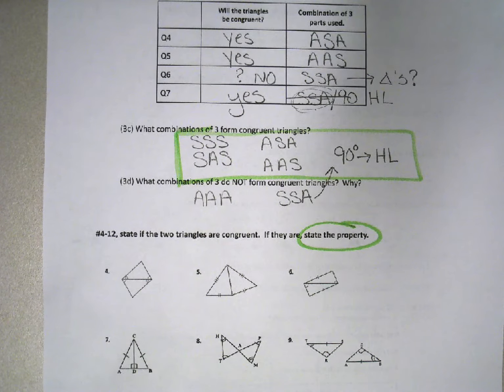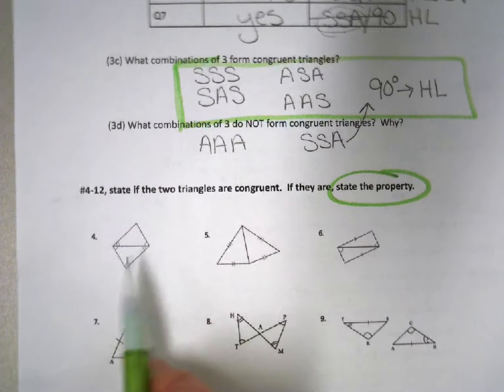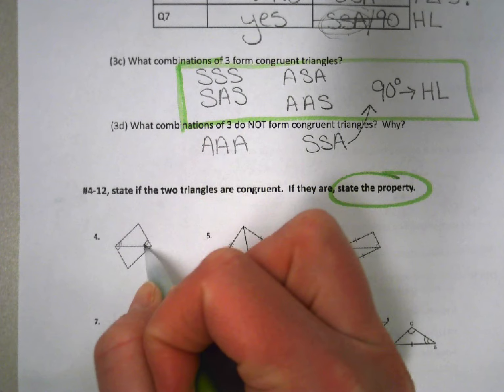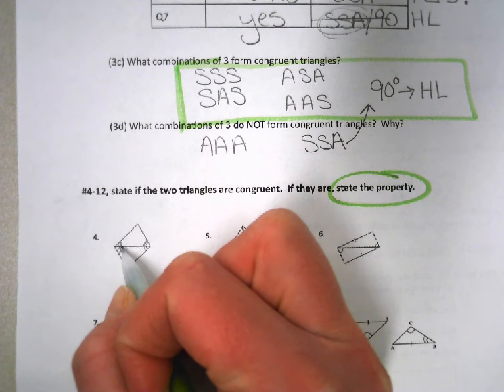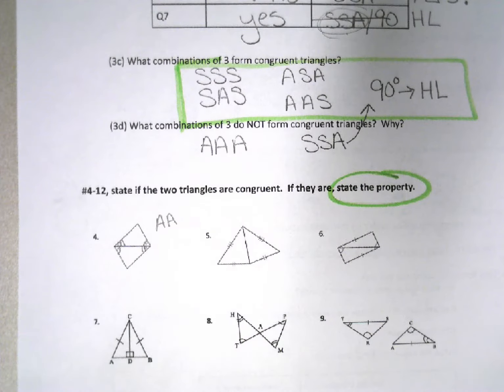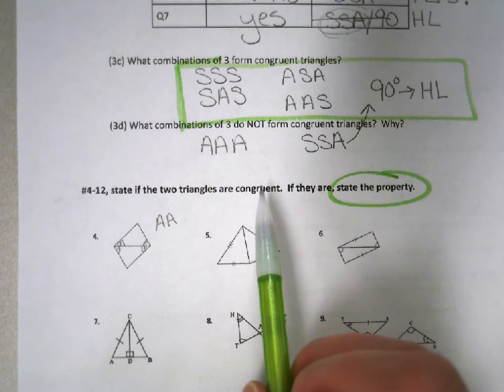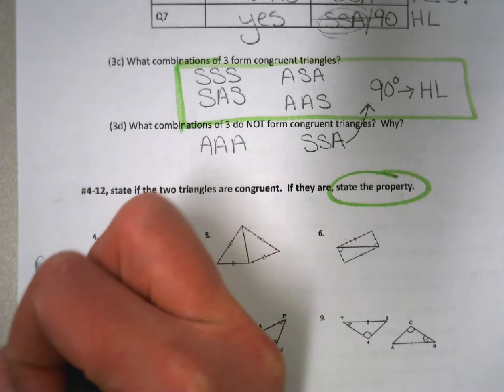So I'll try a couple with you, and then I'll pause. You can pause the video, and then you can try them by yourself, okay? So if you're looking at number 4, and hopefully you either have it in front of you, or maybe you have it pulled up on your screen, because I know they're a little bit small. Notice we have some angle marks. We have 1 here, and we have 1 here, and we have 2, and we have 2. So right now we have 2 angles. We do not want a 3rd angle because that's a bad property. We need a side.